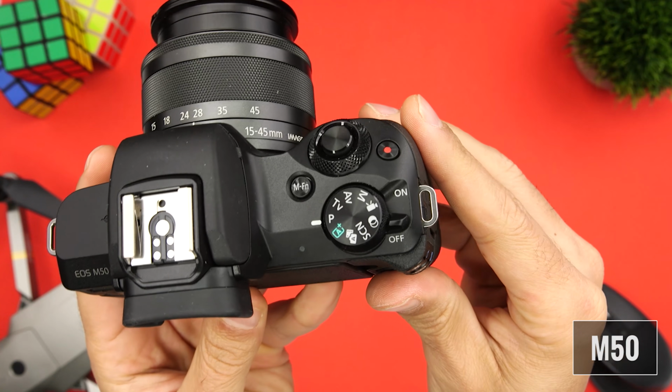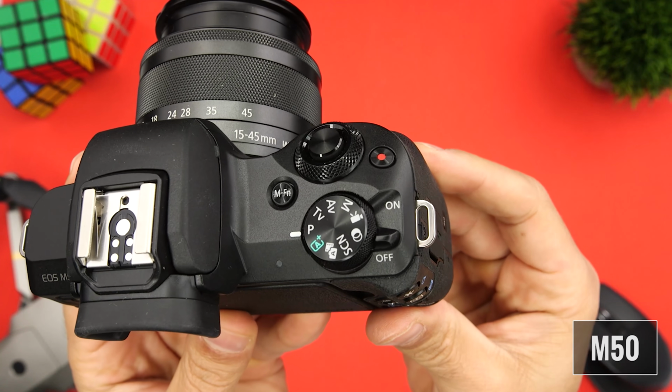I just found it to be a lot simpler, and it might be a better option for beginners. This is a bit of a double-edged sword here because the a6400 has so many more features that by definition make it more complex and a more powerful camera.